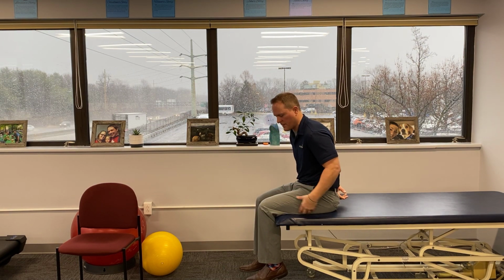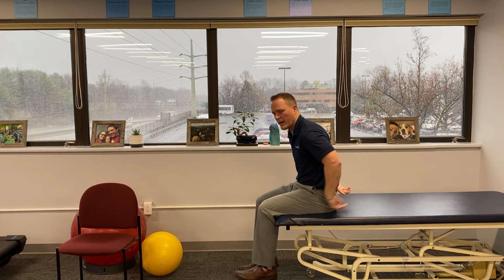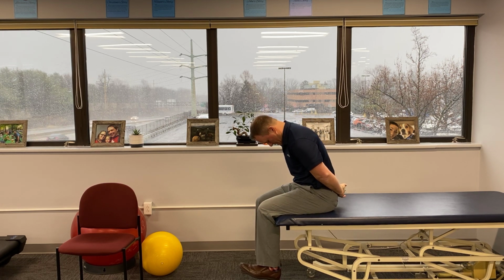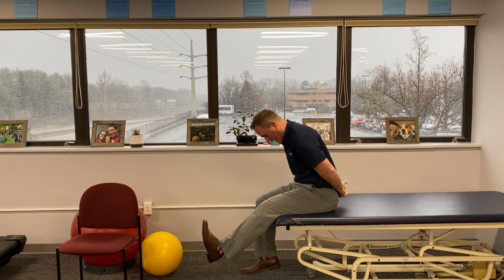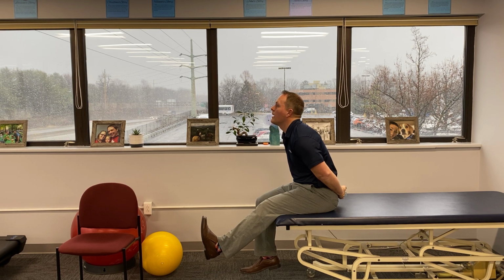If you have a lot of nerve tension, meaning the nerves aren't moving smoothly in the path that they travel, you might not be able to go very far. That's okay. Just kind of bend forward, chin down, toe up, and then go until you feel a pull in the back of the leg. Once you feel that pull, if you lift your head up and those symptoms get better, that's an indication that you have some kind of nerve tension issue.